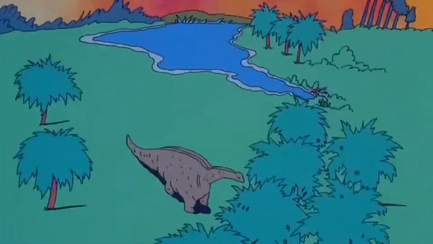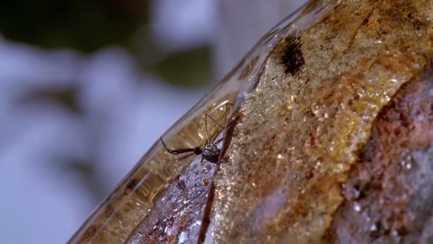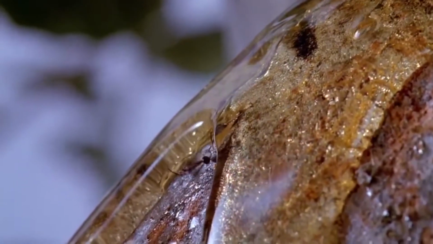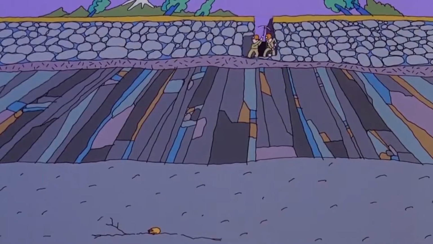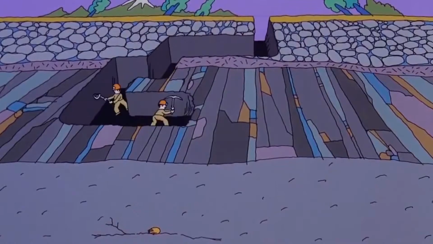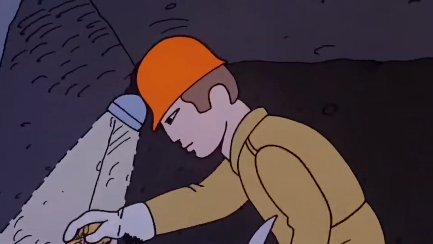100 million years ago, there were mosquitoes, just like today. And just like today, they fed on the blood of animals, even dinosaurs. Sometimes, after biting a dinosaur, the mosquito would land on the branch of a tree and get stuck in the sap. After a long time, the tree sap would get hard and become fossilized, just like a dinosaur bone, preserving the mosquito inside.